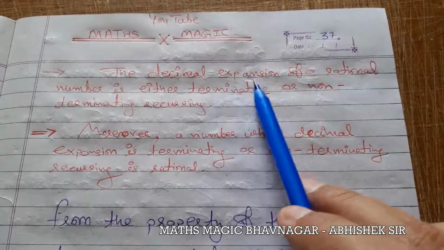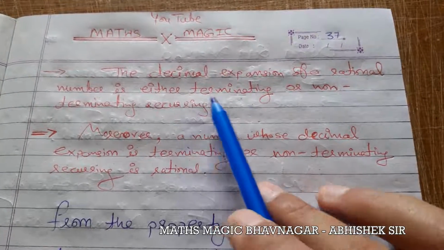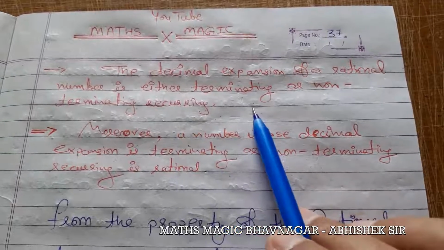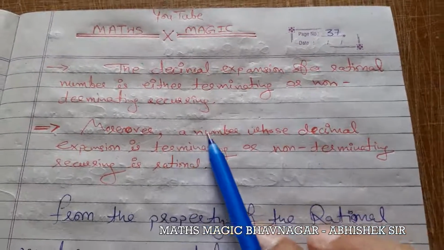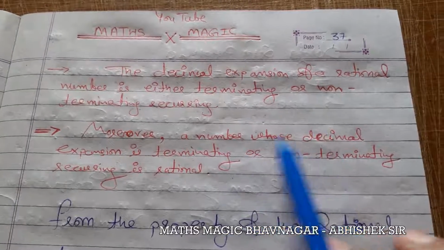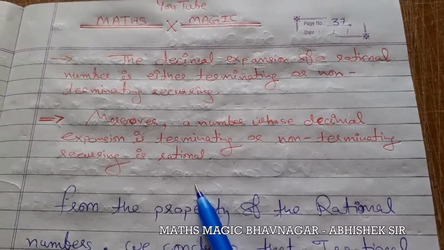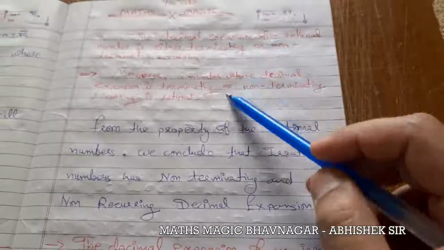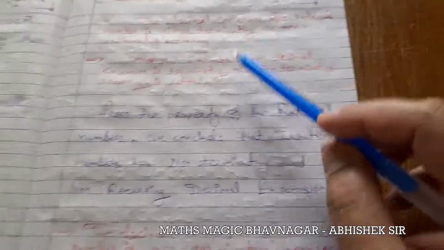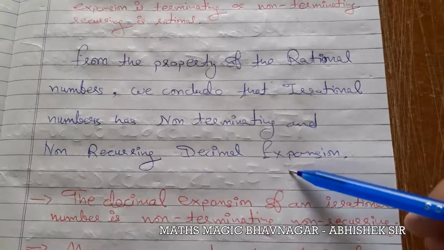The decimal expansion of a rational number will be in the form of terminating or non-terminating recurring decimal expansion. Or you can also say that a number whose decimal expansion is terminating or non-terminating recurring is called a rational number. On the basis of this, all the statements and calculations which we have carried out, they are writing one statement for the irrational number.